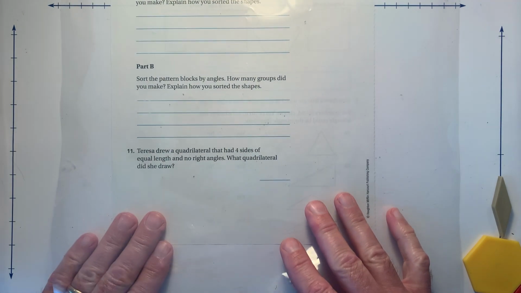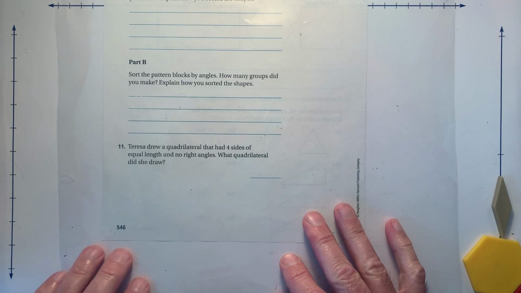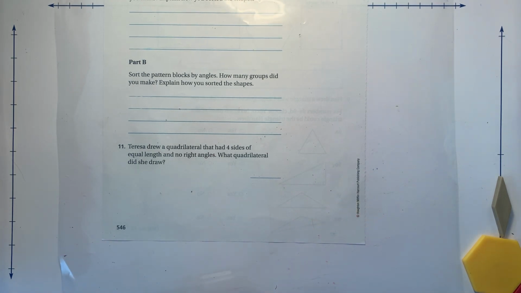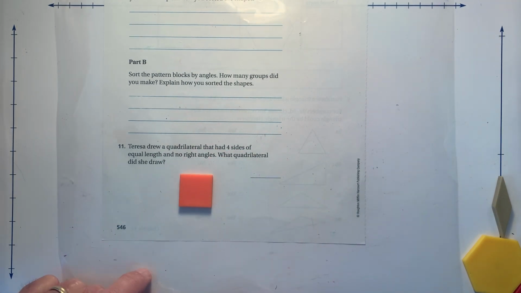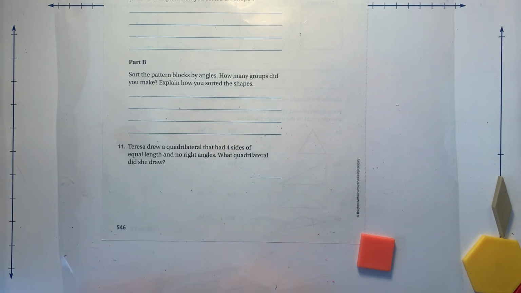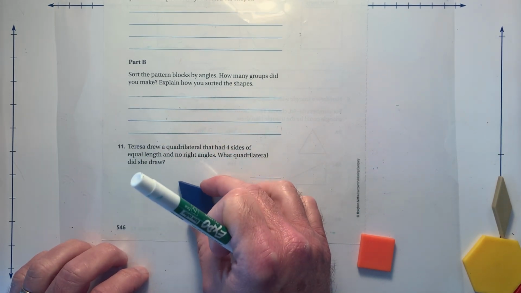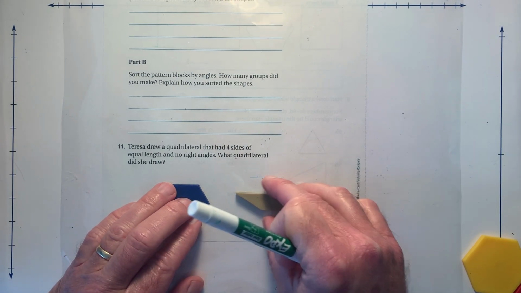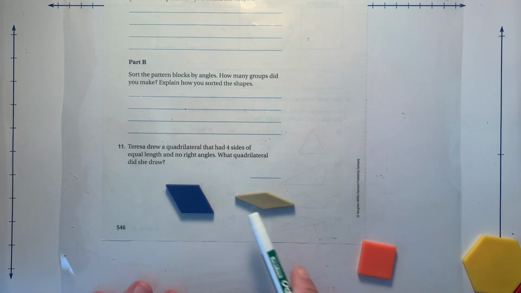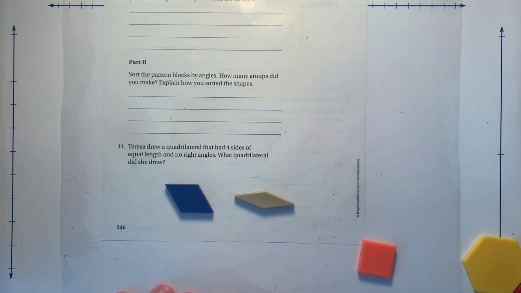Tessa drew a quadrilateral that had 4 sides of equal length and no right angles. What quadrilateral did she draw? Well, here is a quadrilateral that has 4 sides, except all of them are equal, but it has 4 right angles. That does not qualify. Here is a quadrilateral with 4 sides of equal length, and there are no right angles. Here is another one that also has 4 equal sides with no right angles.